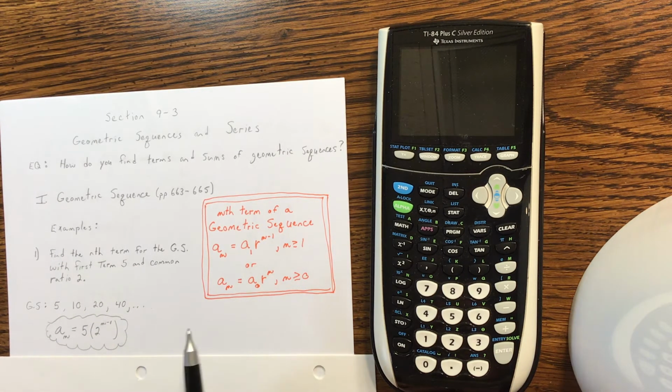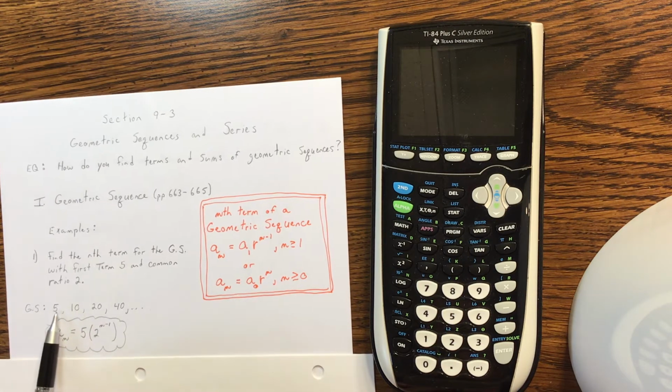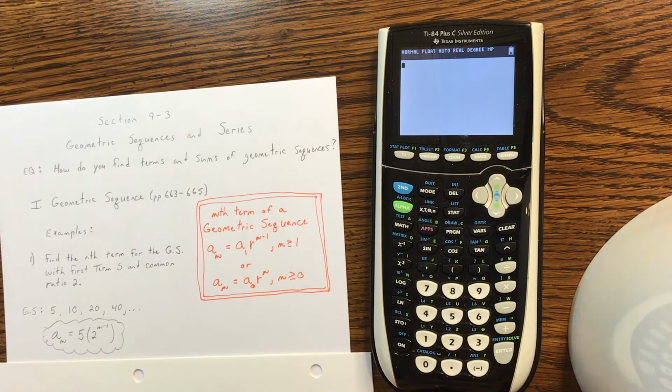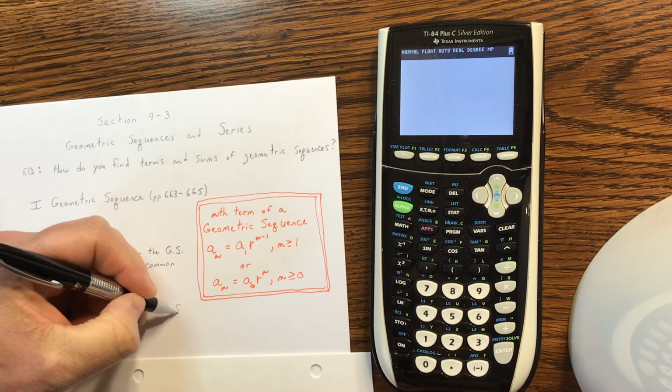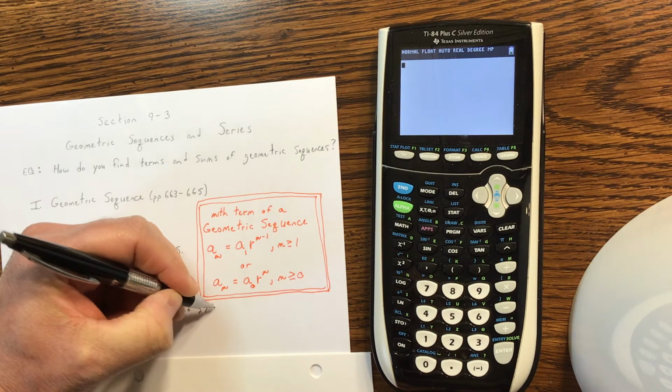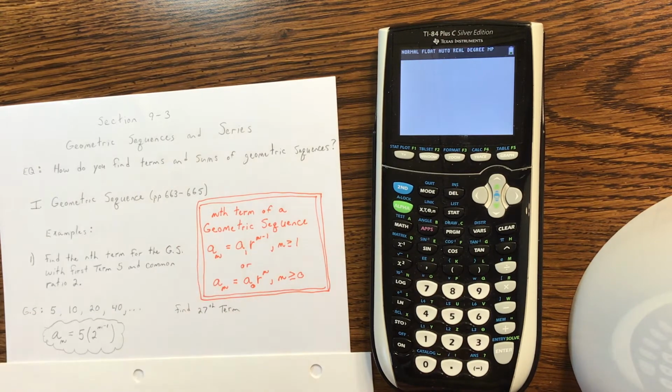So if you go back up to this problem, if we want to find the nth term of the sequence, a sub 1 will be our first term, and r is your common ratio. Now, this is relatively easy, about as easy as the last section. Let's say, just for fun, we want to find the 27th term of this sequence.